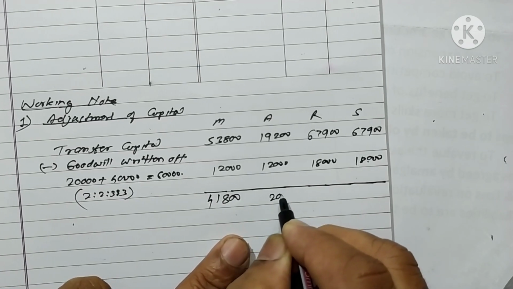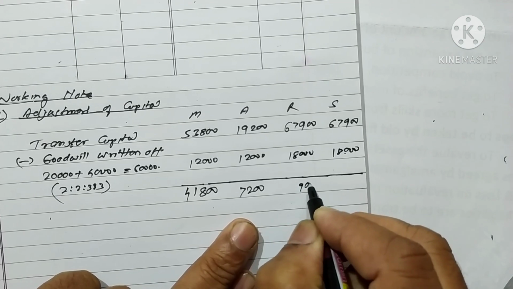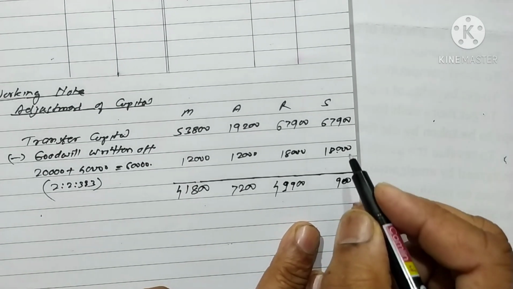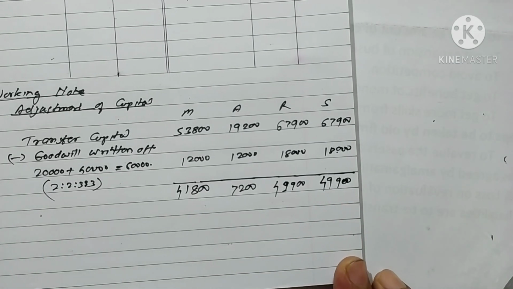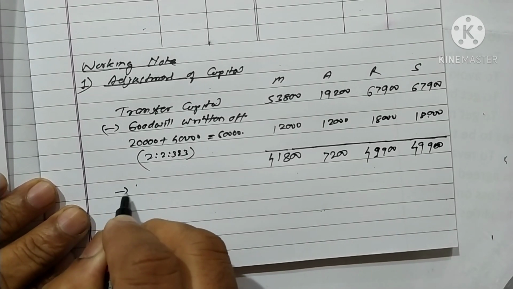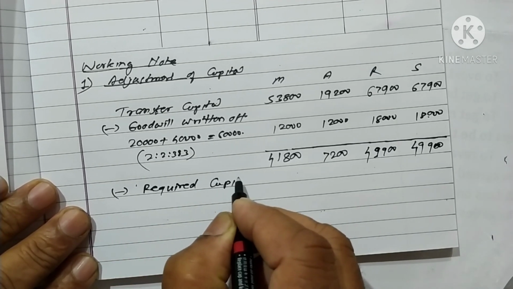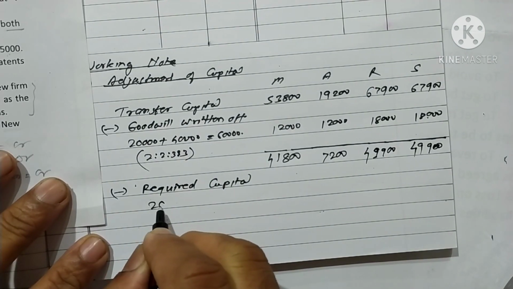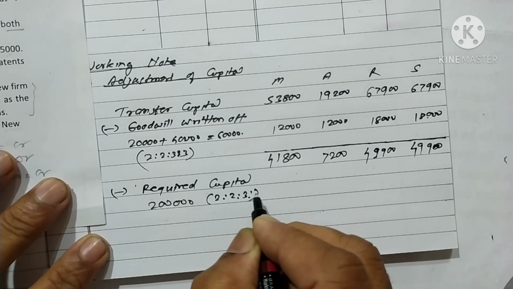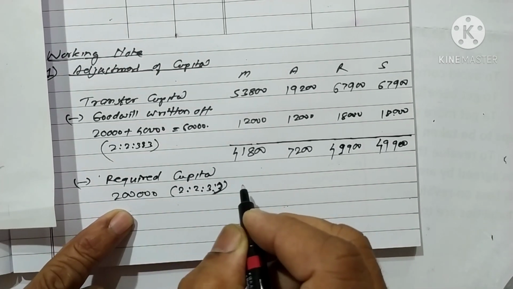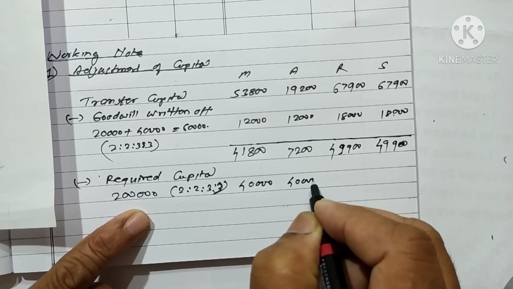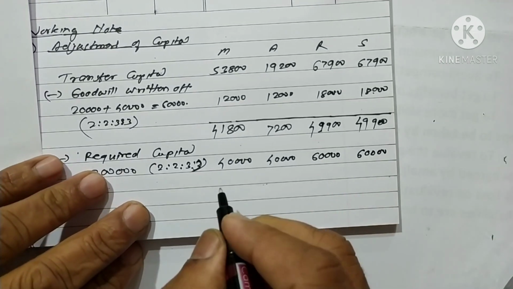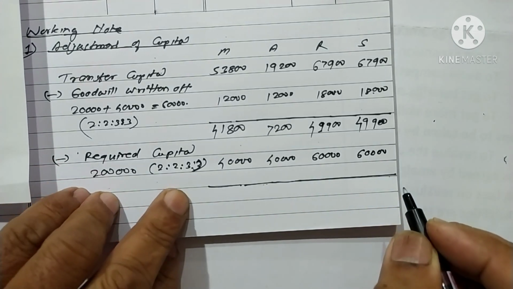41,800, here 7,200, 49,900, 49,900. Again we have to subtract to get the adjusted capital or required capital. Now see in the adjustments. Here required capital rupees 2 lakhs, which is in the ratio of 2:2:3:3. In proportion it comes here 40,000, 40,000, here 60,000 and 60,000.